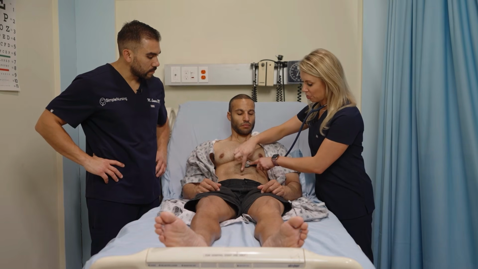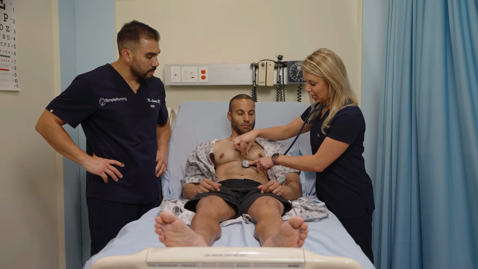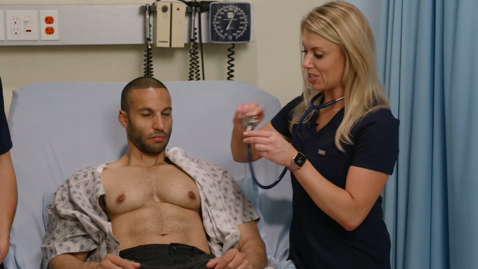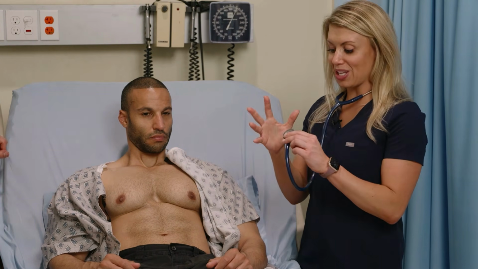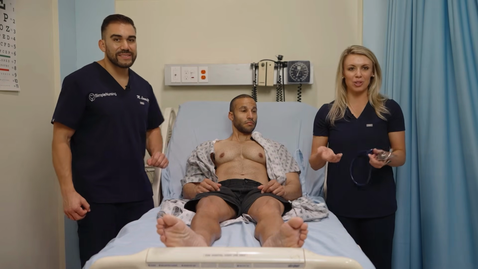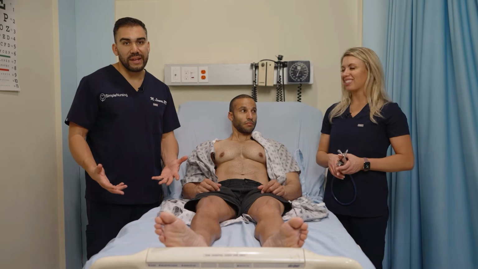So between the xiphoid process and the umbilicus, a little bit to the left of that midline, you're trying to listen for that bruit. So you're listening with the bell, and you're hoping that you don't hear that swoosh, swoosh. That would indicate turbulent blood flow, because then that would mean we have a AAA.